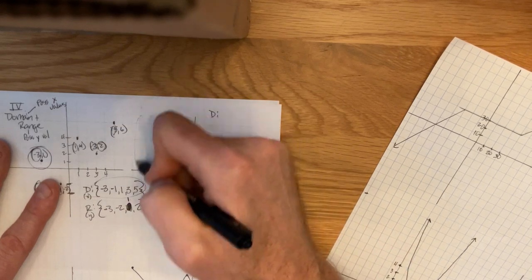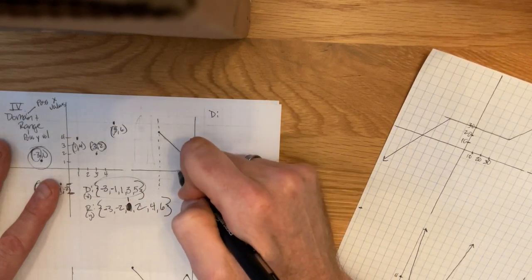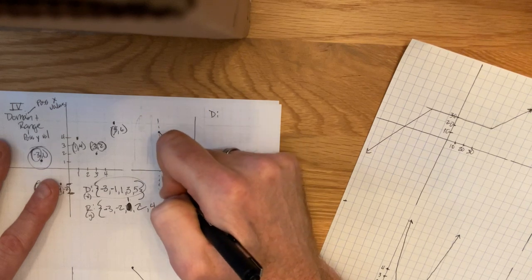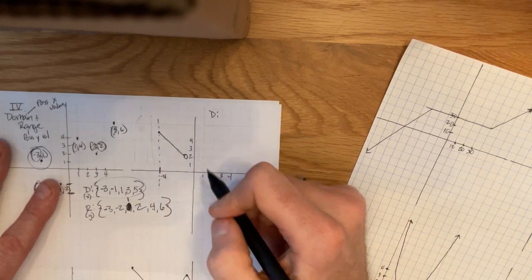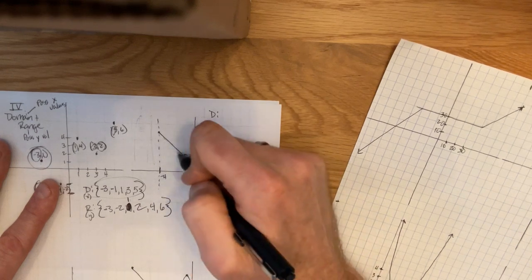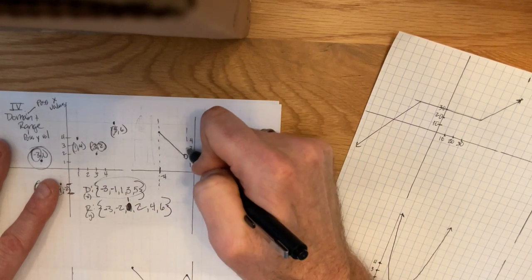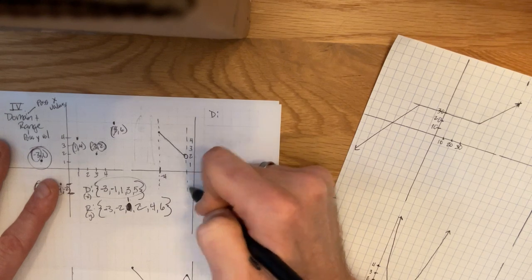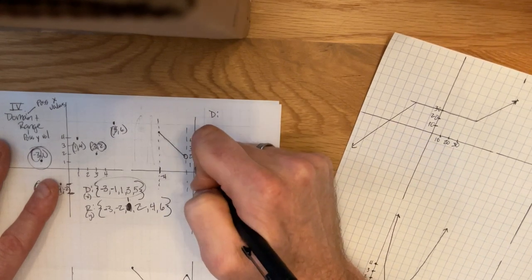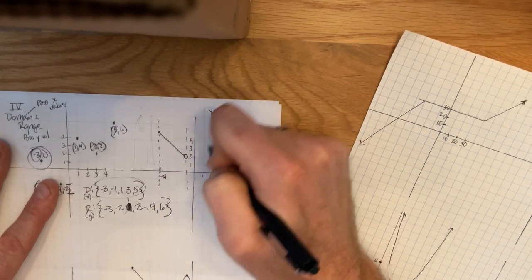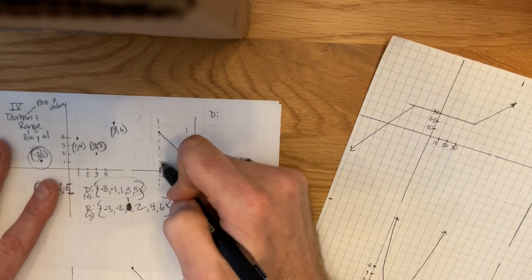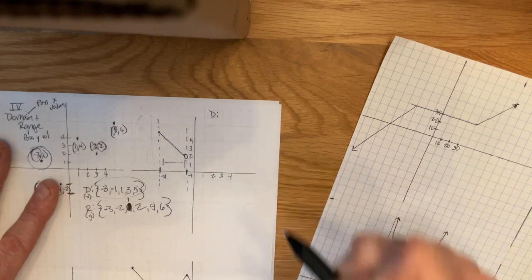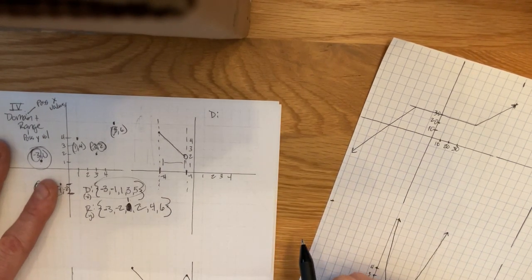X is never going to be less than, what is this? 1, 2, 3, than -4, right? X is never going to be less than -4. But then I look here and I'm also blocked in over here for my X values, right? X is also never going to be more than -1, okay? So really all of my X values are going to be encompassed in that little swath right there.